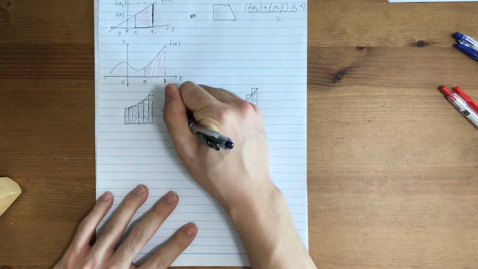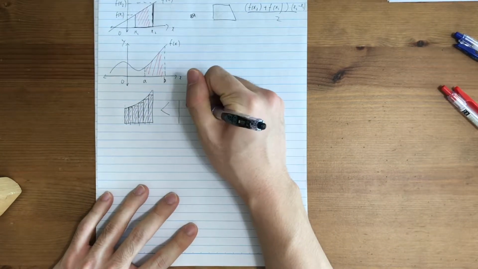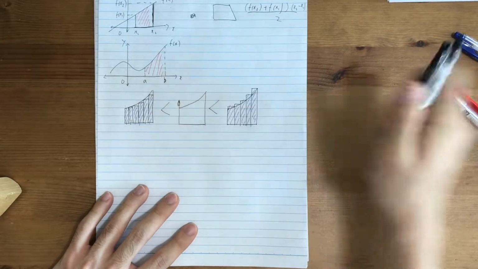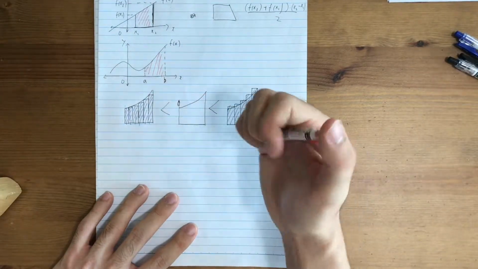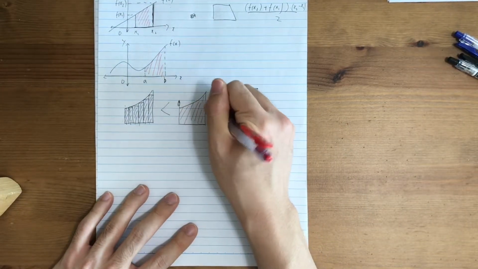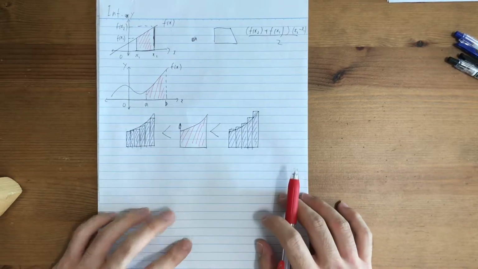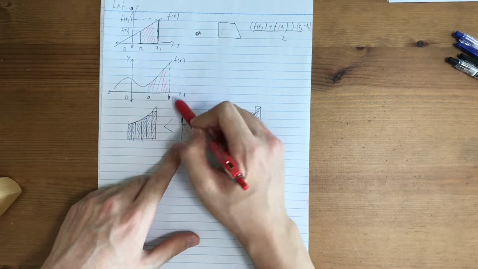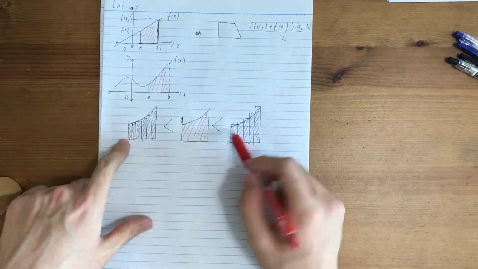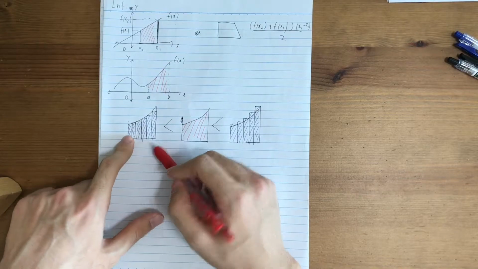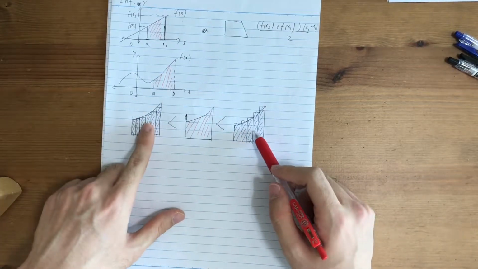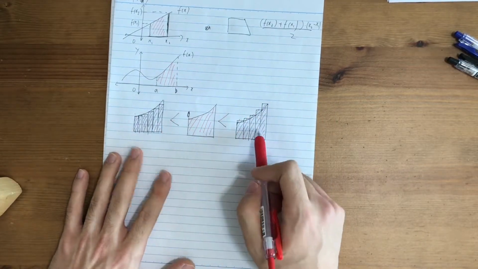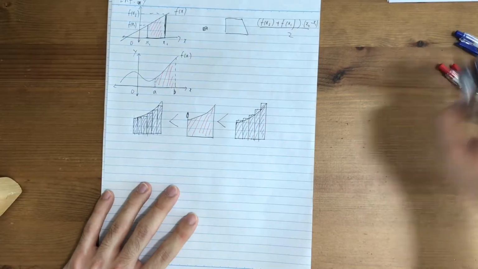The area that we want to look for will be between them. So to find the area of this region, we can construct rectangles like this and like that, find these two, and then find the values between them. Those values can be the approximation of this.